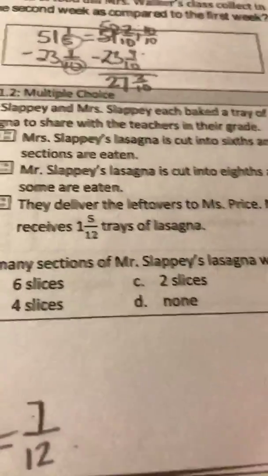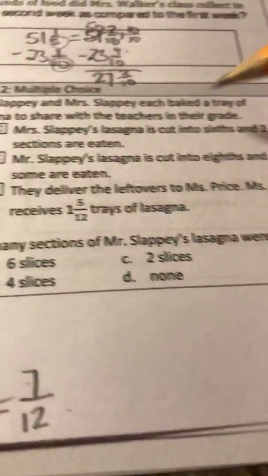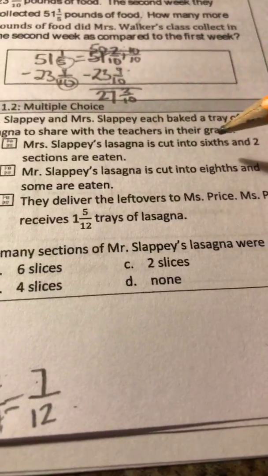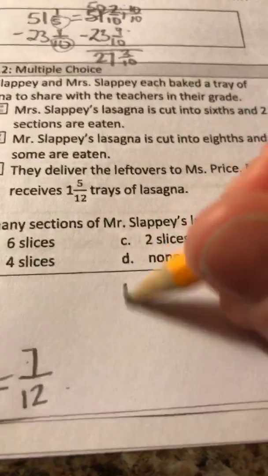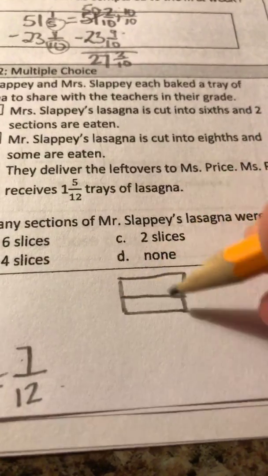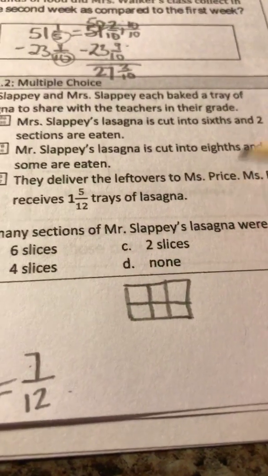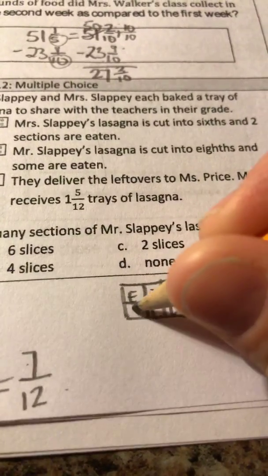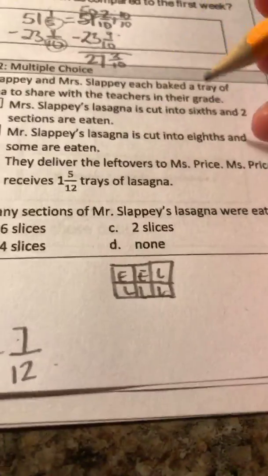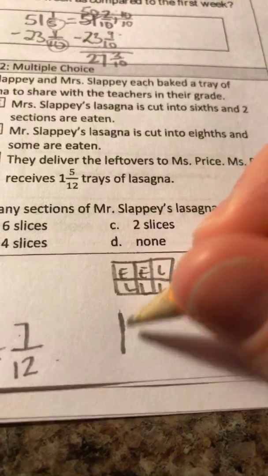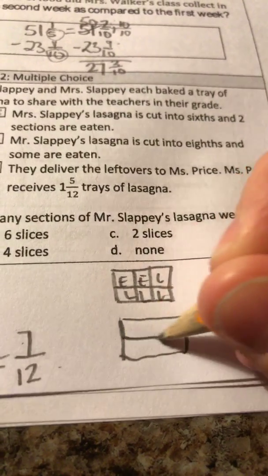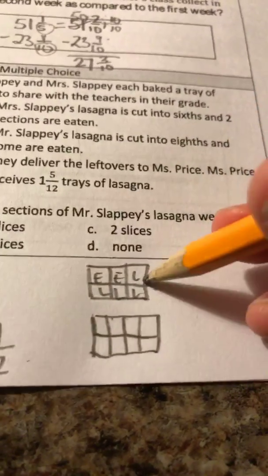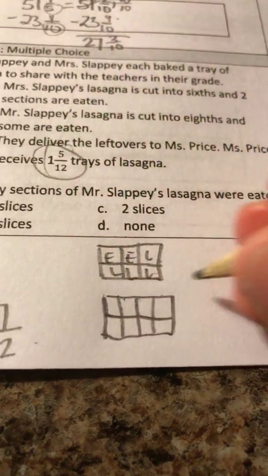Okay, same thing here. This one says Mr. Slappy and Miss Slappy each bake a tray of lasagna to share with the teachers in their grade. Miss Slappy's lasagna is cut into 6, and 2 are eaten, which means this amount is left over. Mr. Slappy's is cut into 8s, and some are eaten, but we don't know how many, so cut it into 8s. And so this plus this will give you the total amount left over.